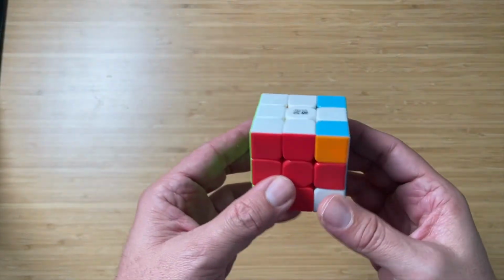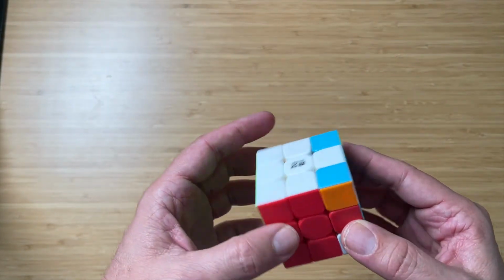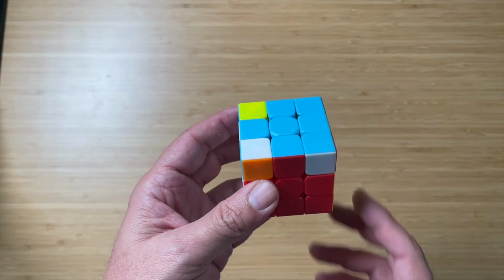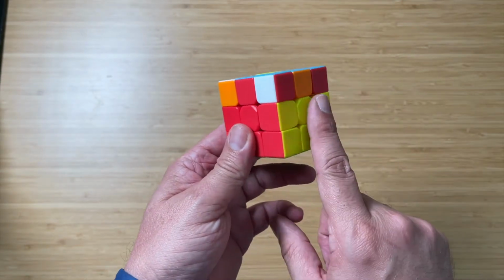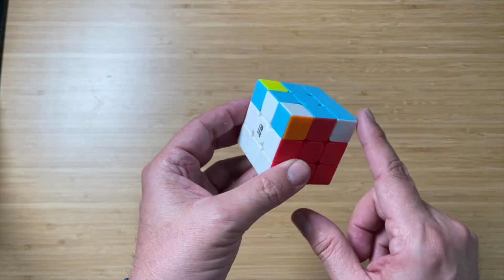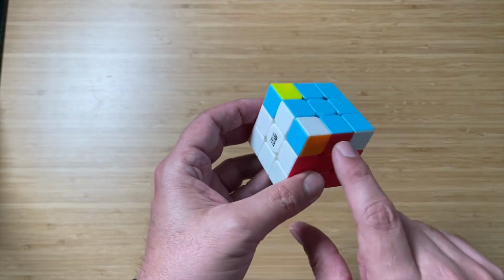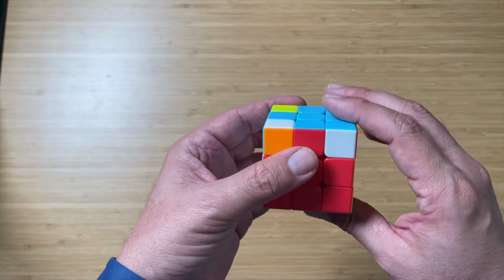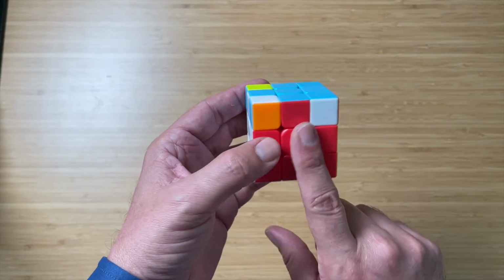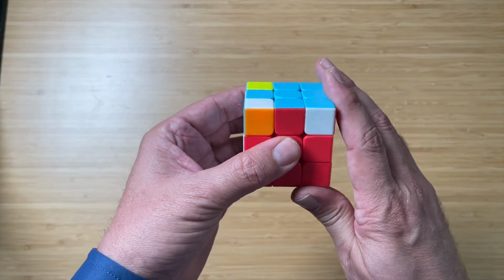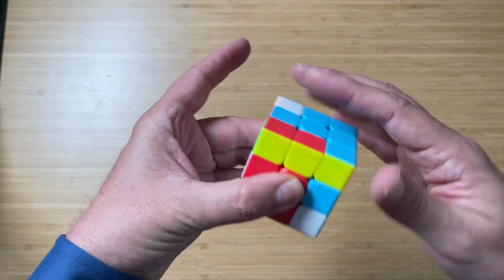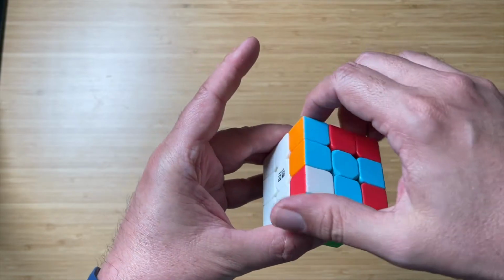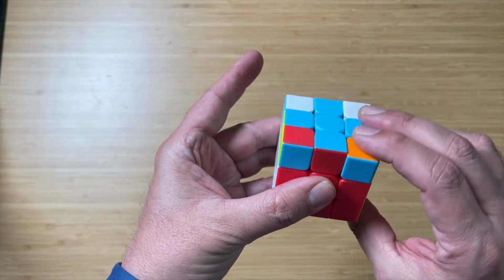Okay, I paused a second here because I actually did the little formula incorrectly. So let me try it one more time here. So I got this exactly where it was before. So the red and the white here are correct. So now I know that if the red is facing me, I do this formula where I move the right, the upper, the right, the upper, the right, the upper, and the right.